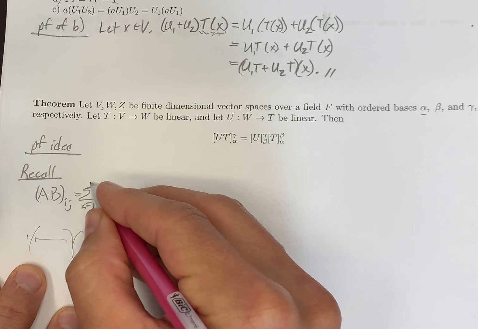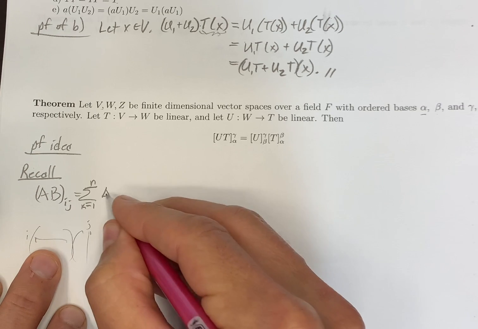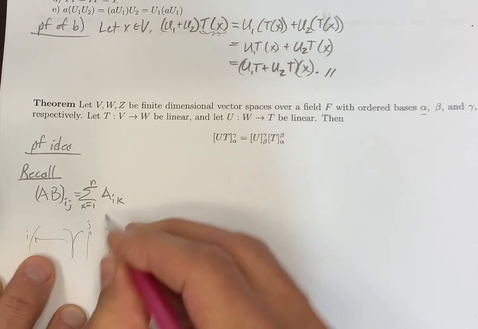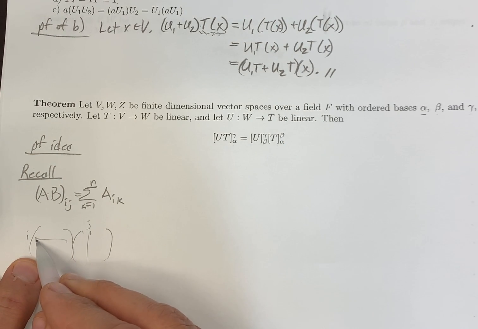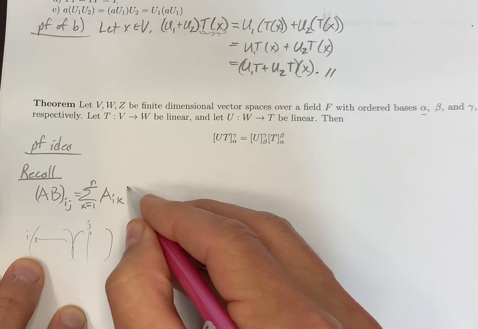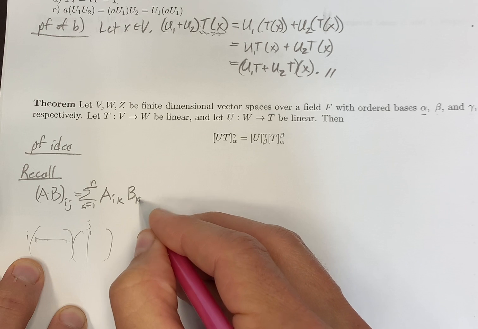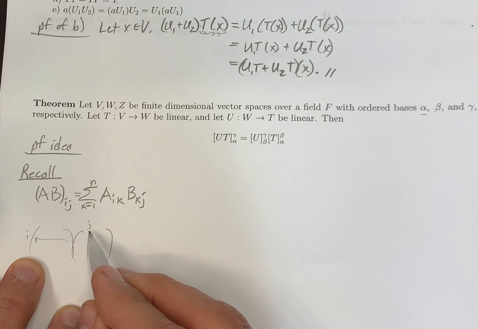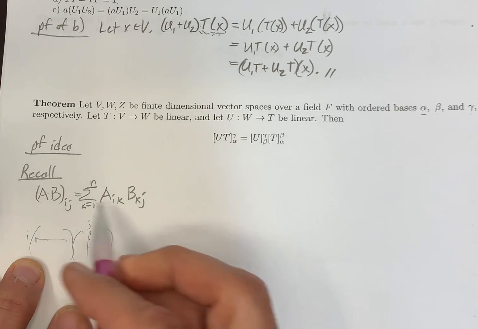So the sum over k from 1 to n of a_ik. This is the entry i1, i2, i3 up to in, times b_kj. This is the entry 1j, 2j, 3j. And so that's the definition.